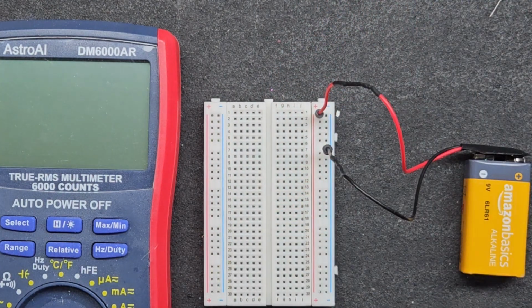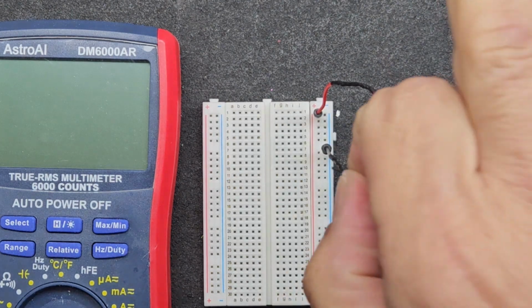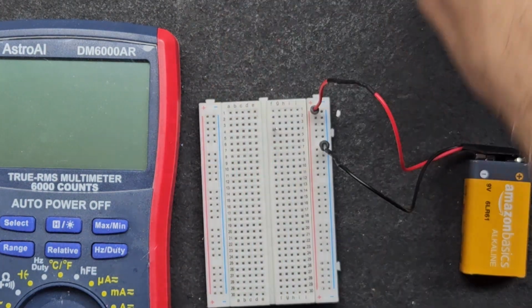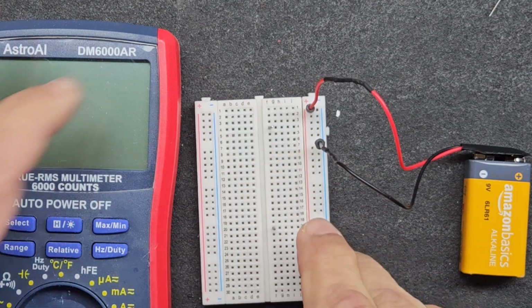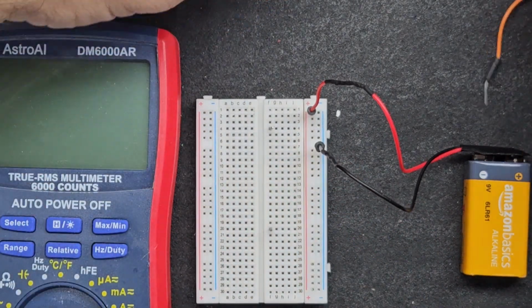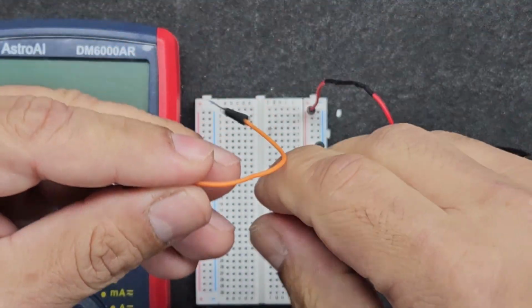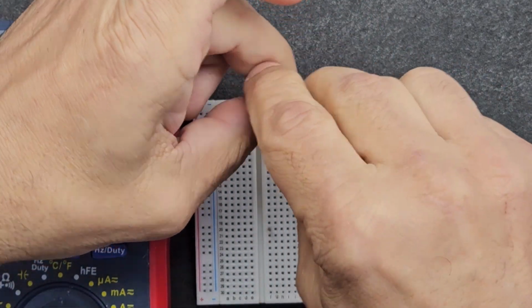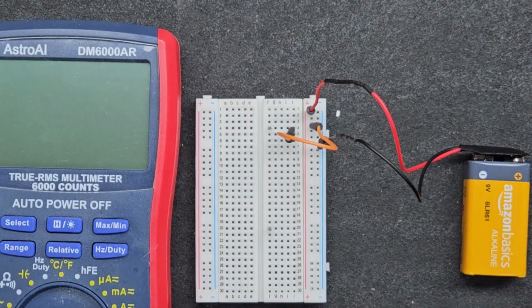All right. Just for demonstration's sake, I'm going to add a pin here, in any of these rows. And we'll go from positive to this row 4, and we'll go the ground to row 20.